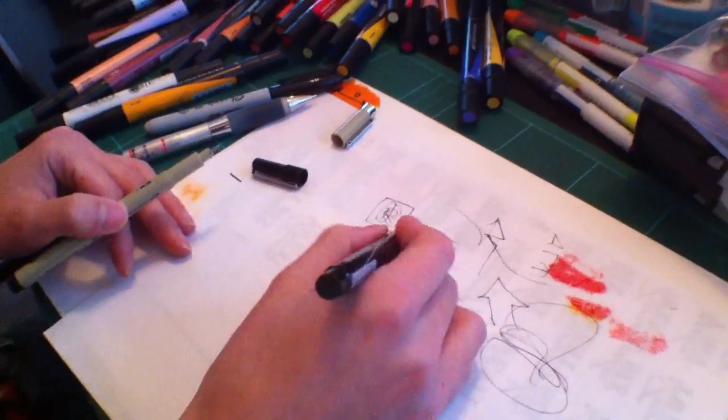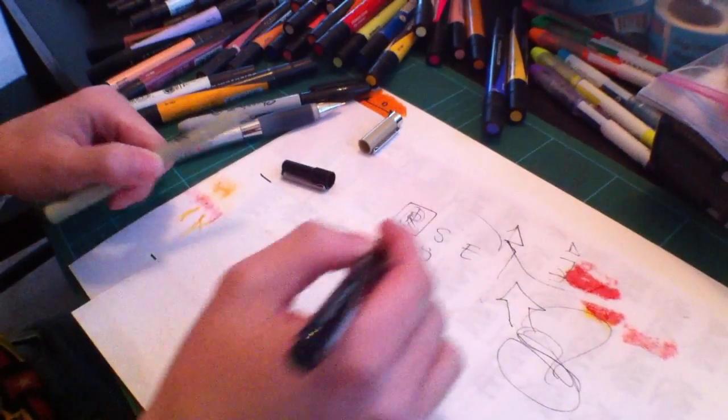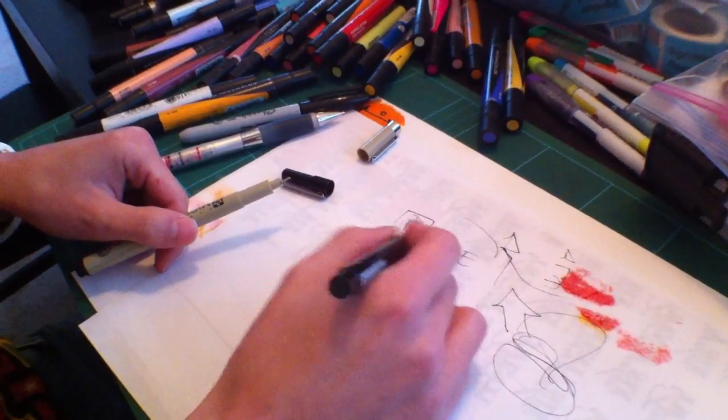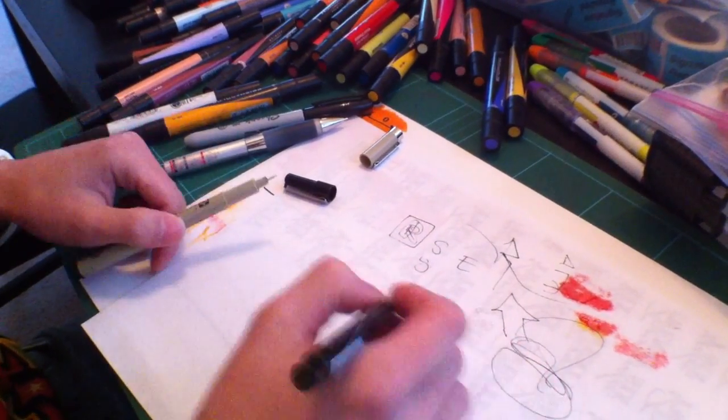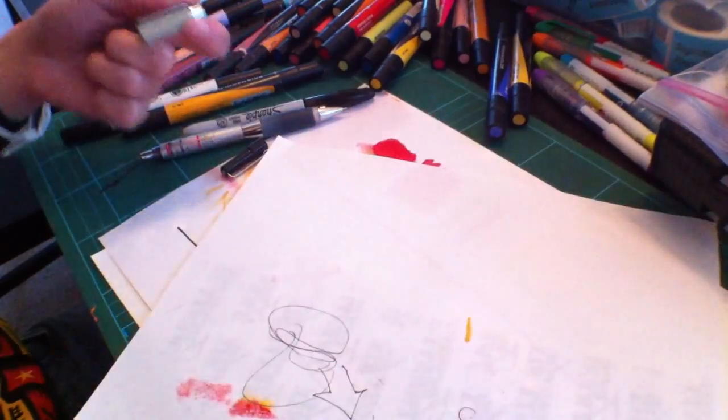Same thing with the S. The S is one of the magical letters that I love, because no matter how you draw it and you flip it, it's still an S. So you have this S right here, but look, if I flip this upside down, it's still an S. That's what I love about it.